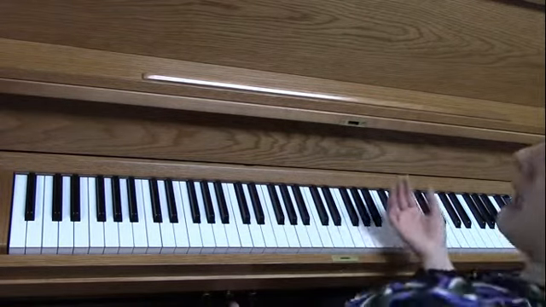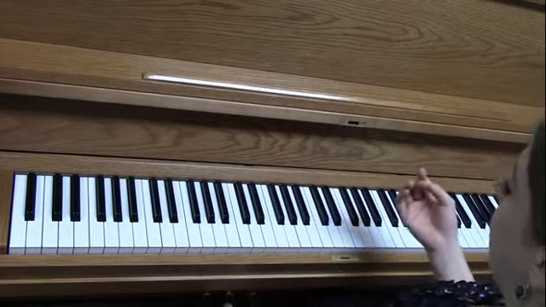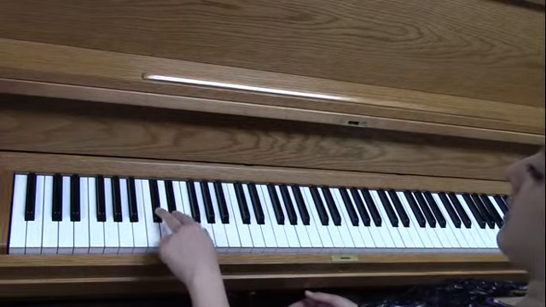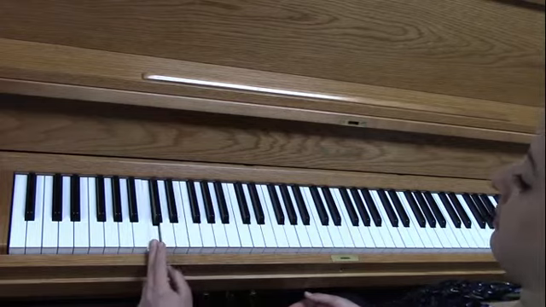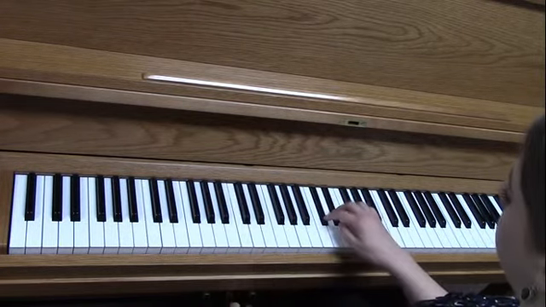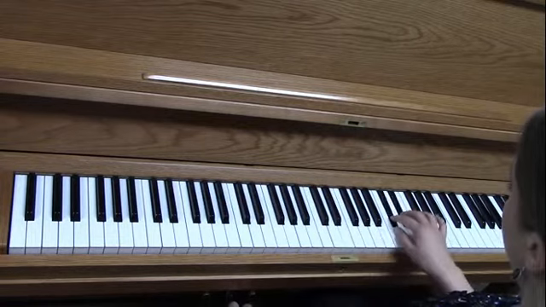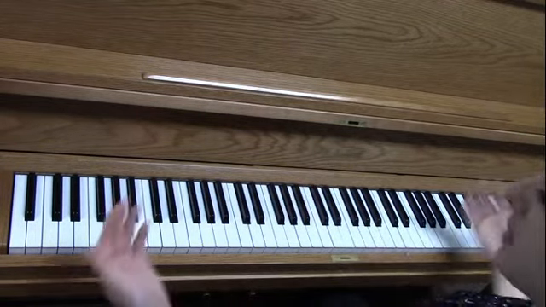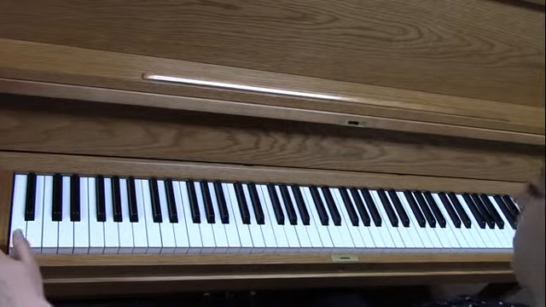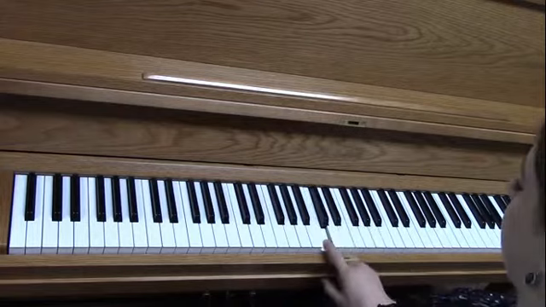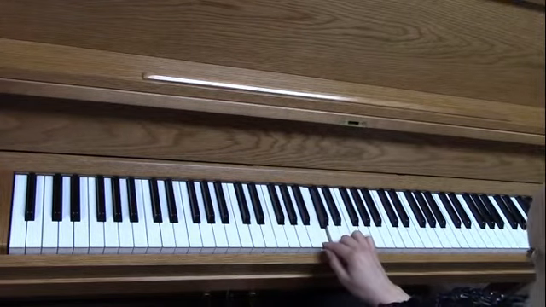So every C is at the bottom of 2 black keys. So if you find 2 black keys together, C is going to be right below them. Etc. And middle C is the middle C on the piano. So basically you just look at the middle of your keyboard, find the 2 black keys that are right there, and that's the C, that's middle C.